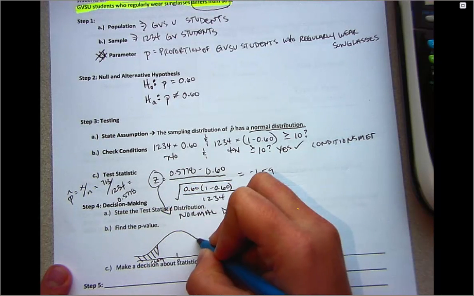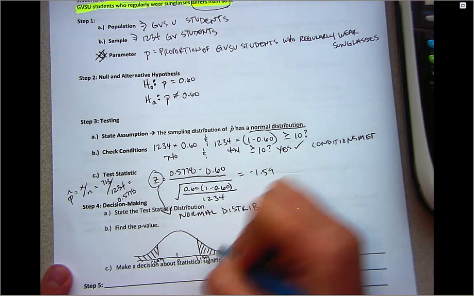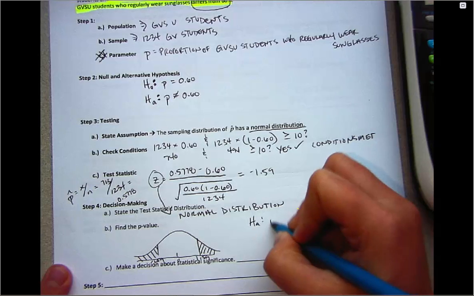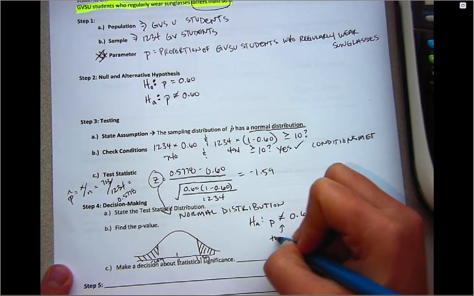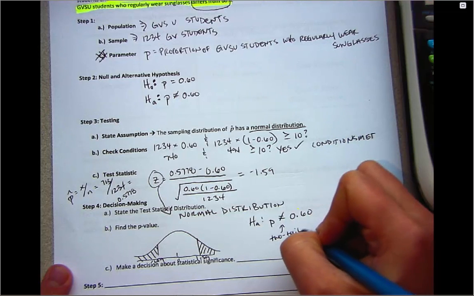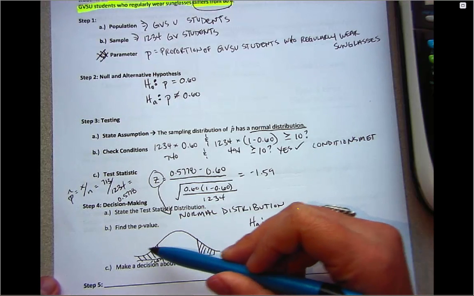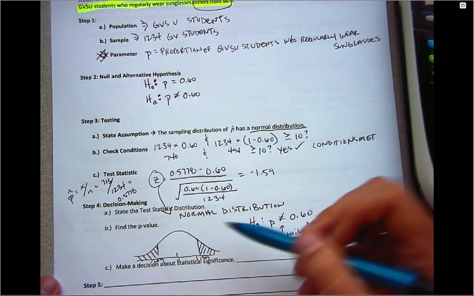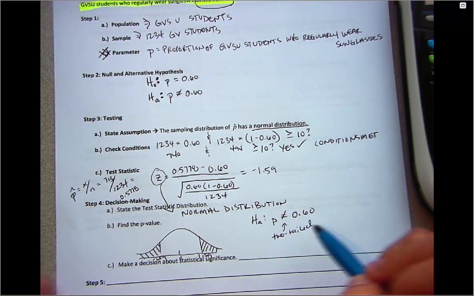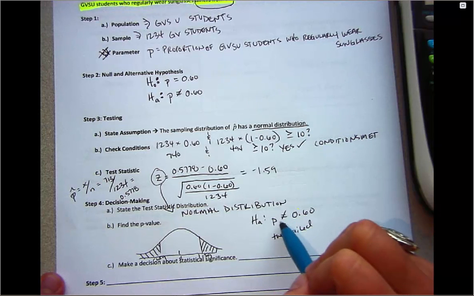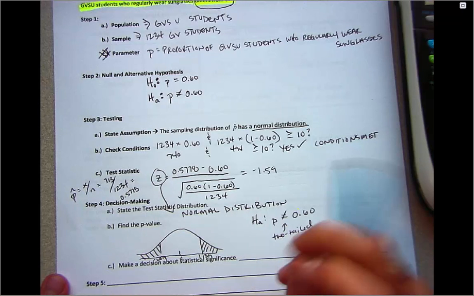And now, as we saw when we first looked at hypothesis testing, when you have an alternative that is a not equal to, it's called a two-tailed test. And so when you find the area, you actually go the area below the negative version of your test statistic, and then the area above the positive version of your test statistic, because essentially when you're saying that it's not equal, you're not sure if it's going to be less than or greater than.